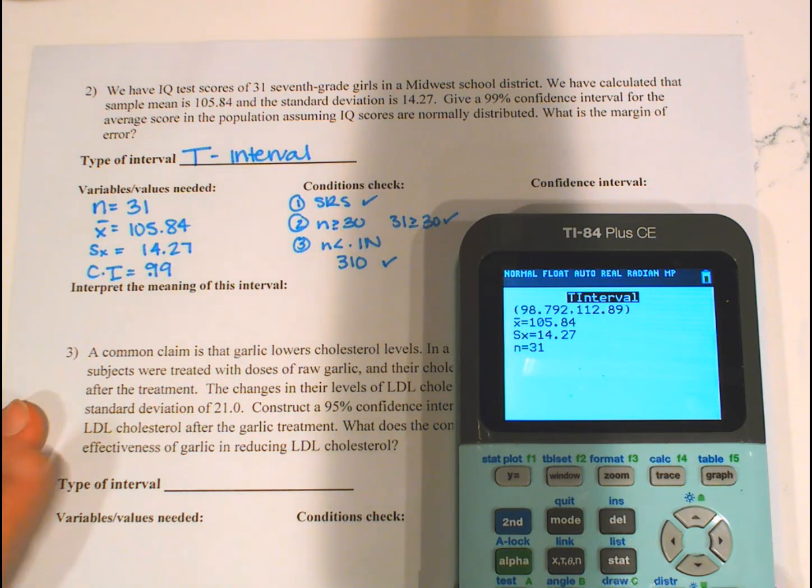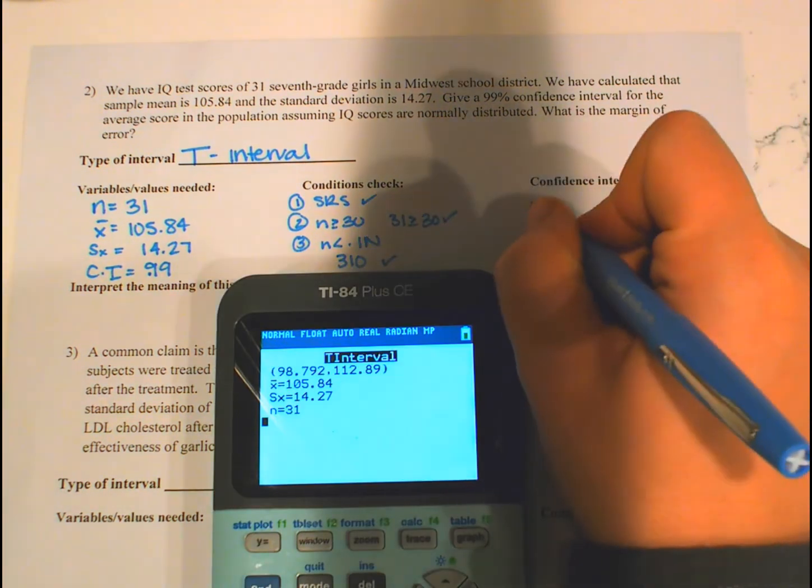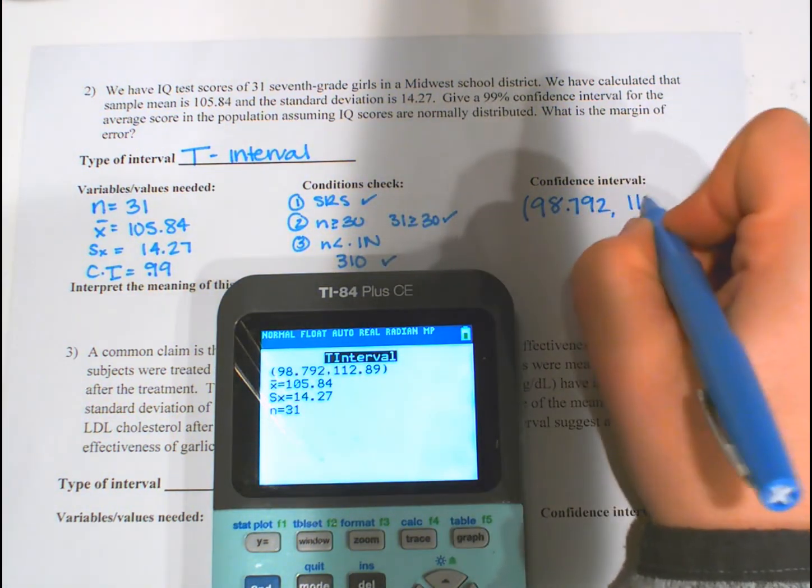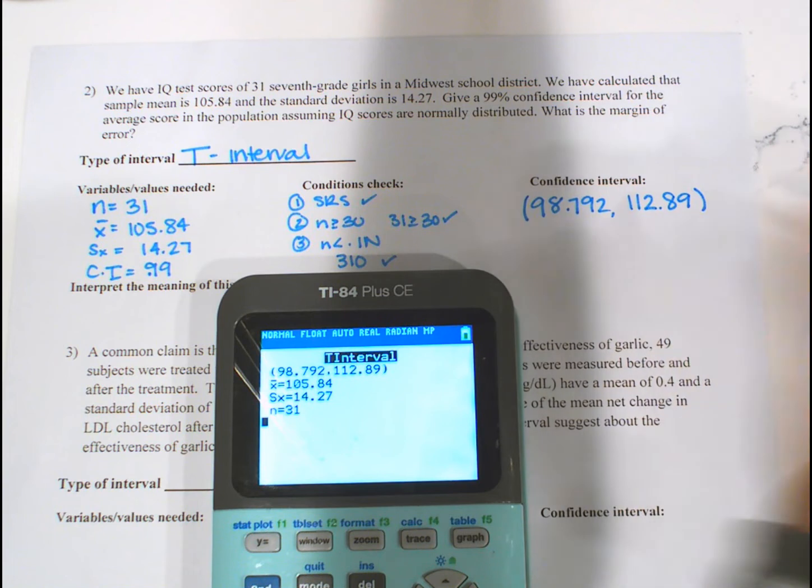All right, so when I calculate this, 792 and 112.89.